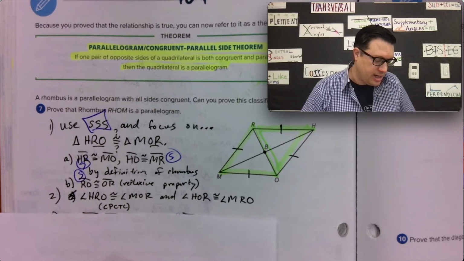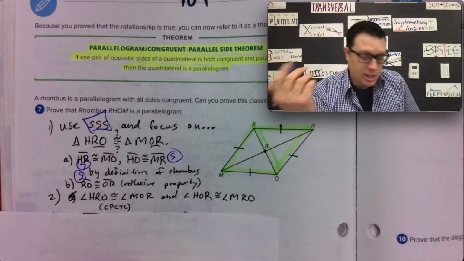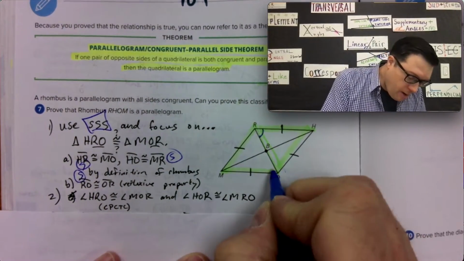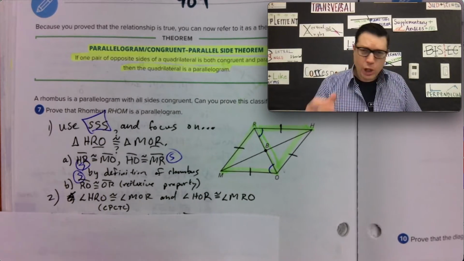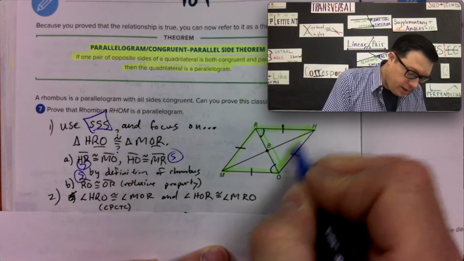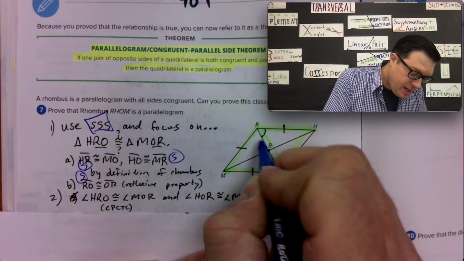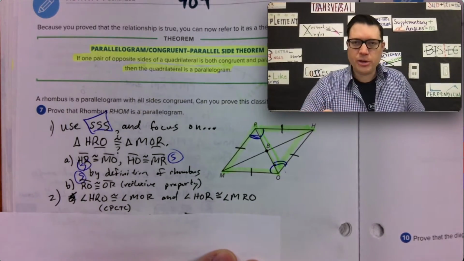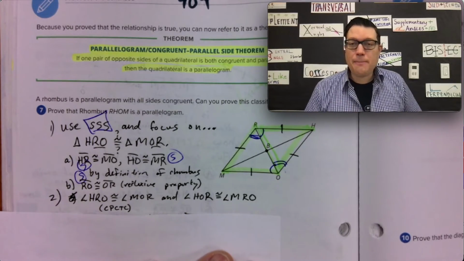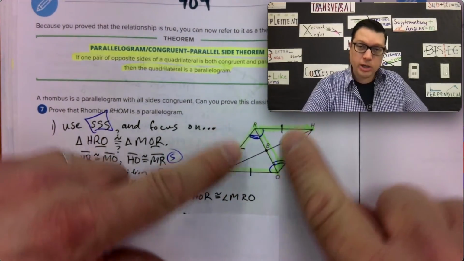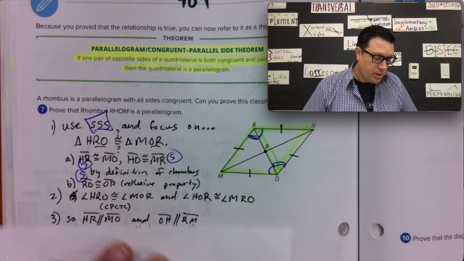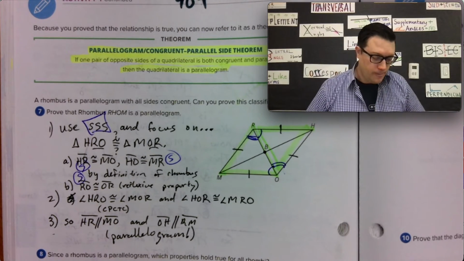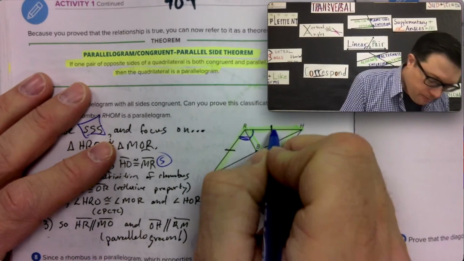actually allows us to then say that the corresponding angles, like angle HRO, this angle, is going to match MOR. Those angles are the same. And also, angle HOR is this angle, and it's the same as MRO. And so those two angles are the same. They're actually equal to each other, but that's a different thing we need to talk about. Since those angles are the same by corresponding parts of congruent triangles, the triangles are congruent, so the angles are congruent, and it creates the alternate interior angles converse theorem, and therefore we actually do have a parallelogram.